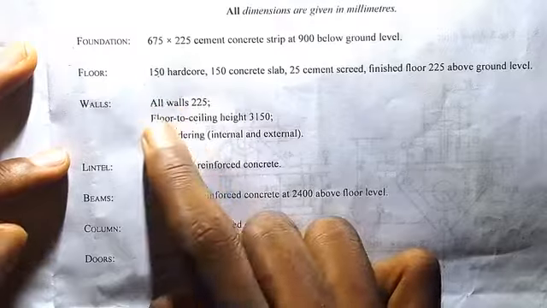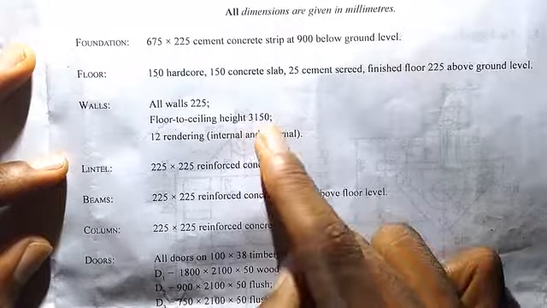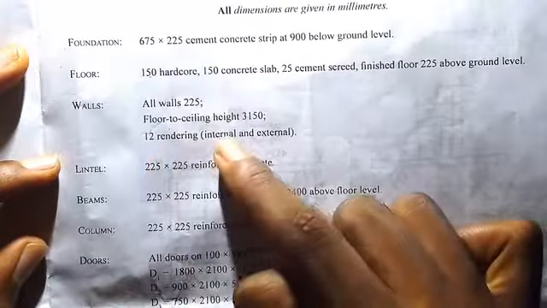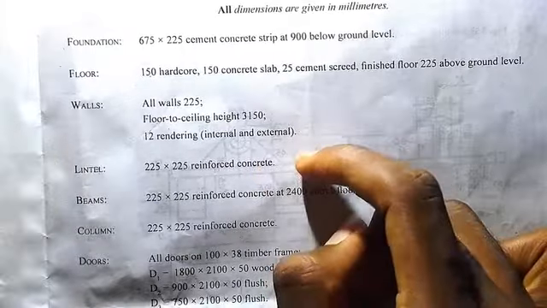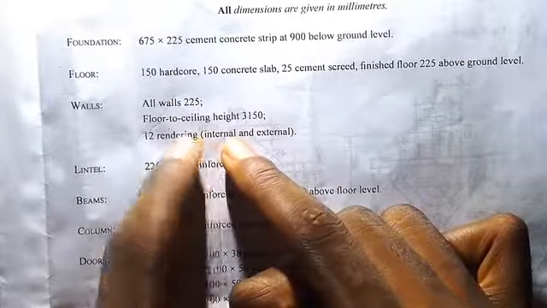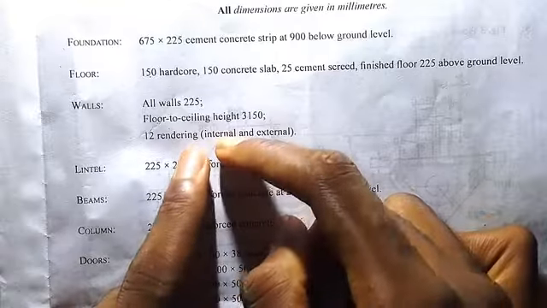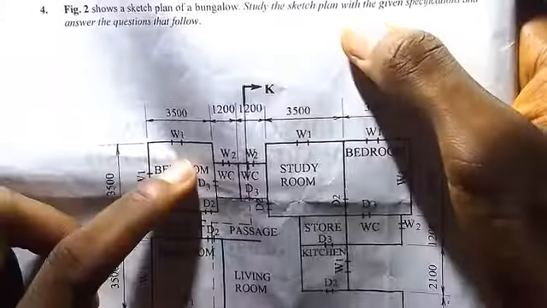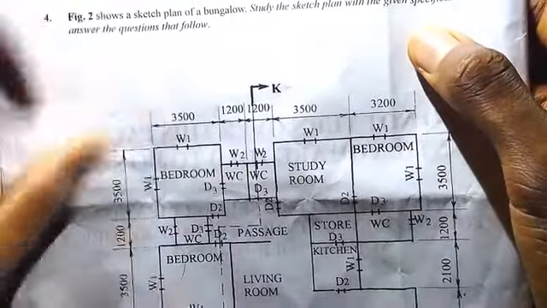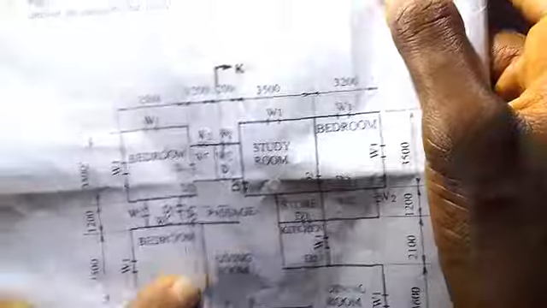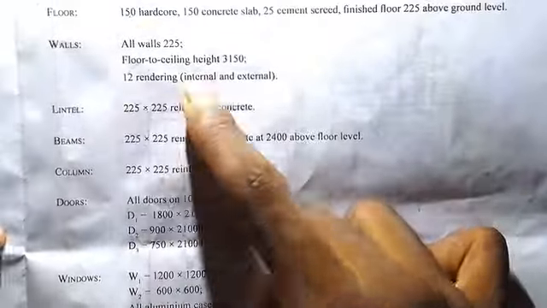For the walls, all walls are 225, floor to ceiling height 3150. We're not making use of this, so make use of the wall and 12 rendering, internal and external. What they mean by internal and external is the plastering is on both sides, both inside the house and outside. Say the plastering is in the bedroom, so it is both inside the bedroom, internal, and external outside. Using this living room, it is inside here and outside. So the 12 rendering is on both sides.